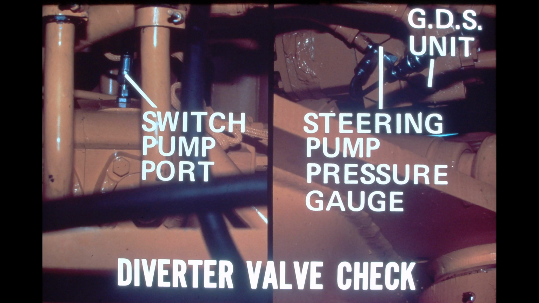To check the diverter valve in the steering switch pump, 2 pressure gauges must be installed. The switch pump pressure gauge should be connected to the port on top of the diverter valve as shown on the left side of this illustration. The steering pump pressure gauge should be connected at the port on the side of the diverter valve. If the machine is equipped with ground-driven steering, a line will connect this port to the steering unit. In this case, the gauge can be teed into this line as shown in the right photo.